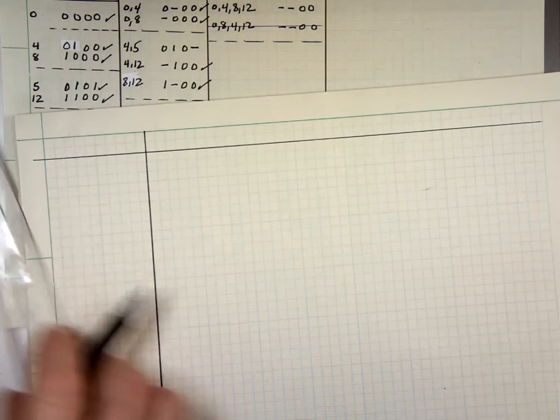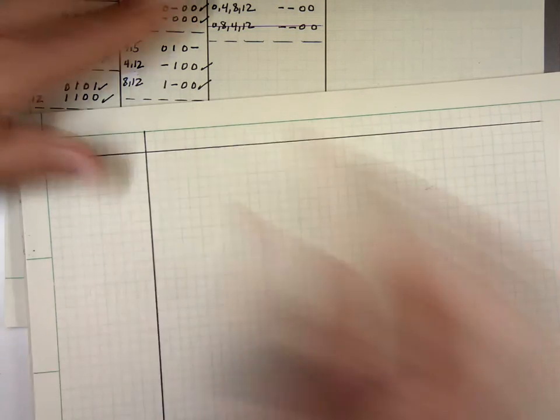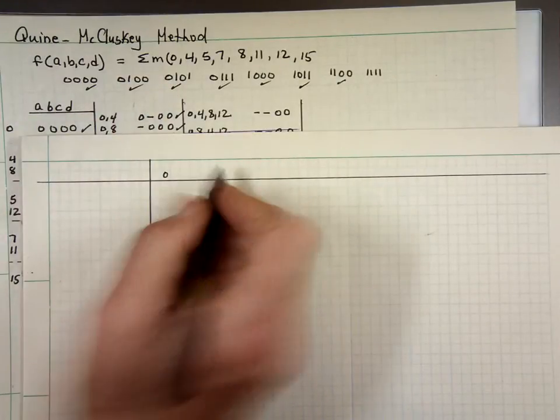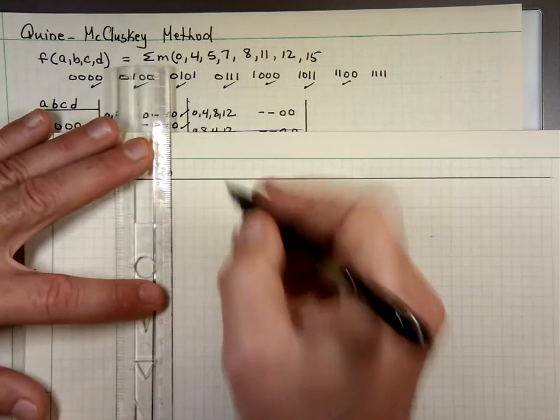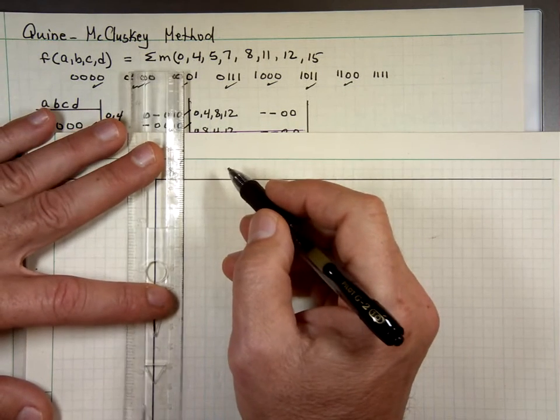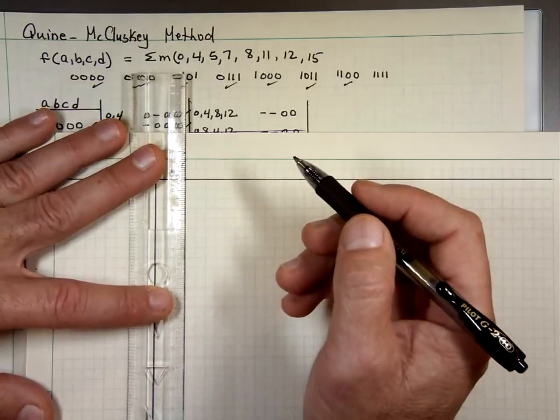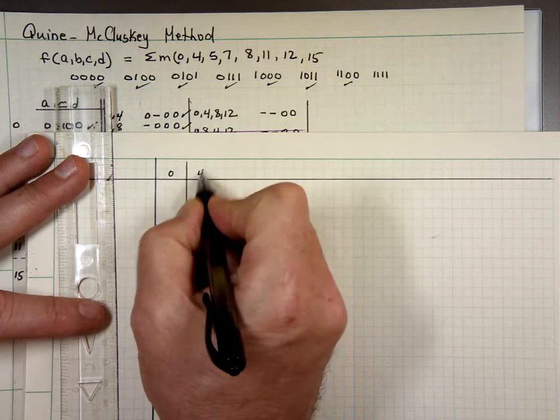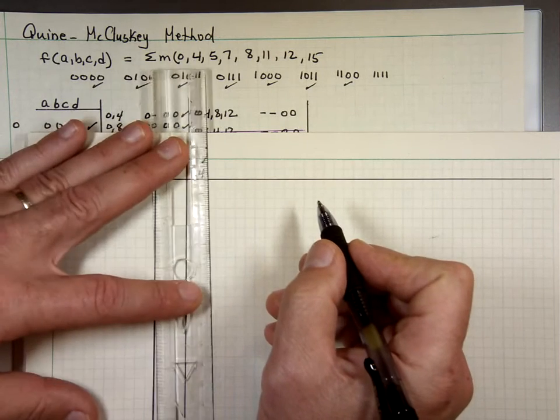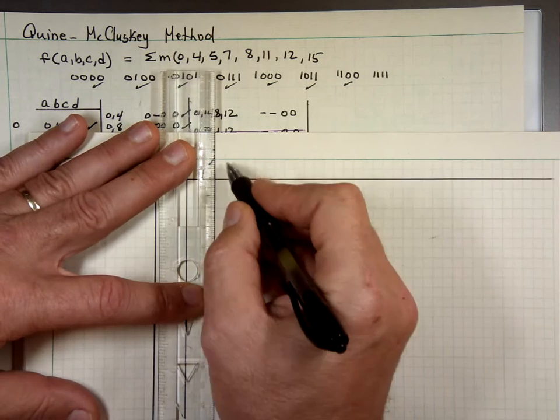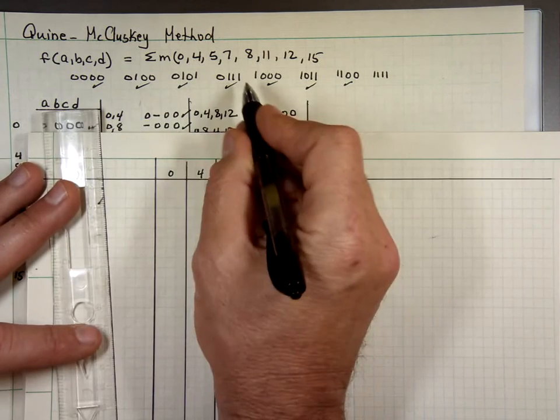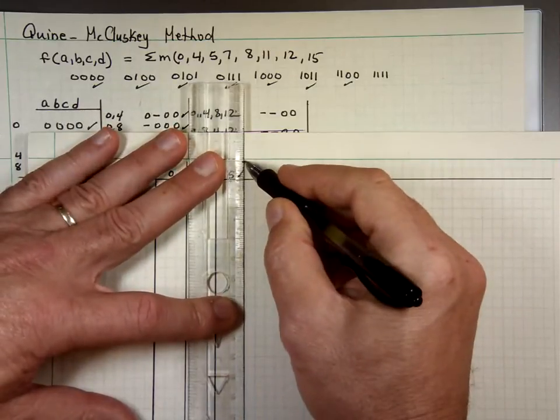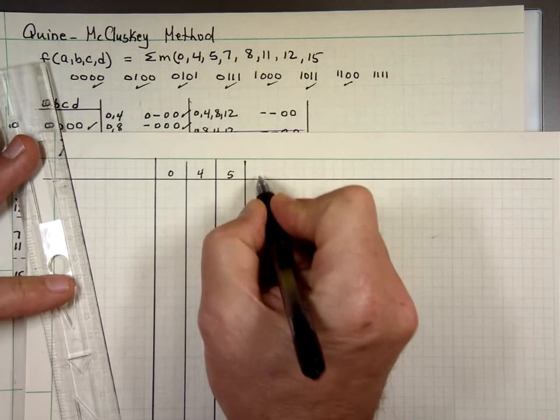On the top, I'm going to write all the ones we have here. Here's the 0. And maybe I'll put lines between them so I get to know that's the 0. I don't need the lines, but I'll put it anyway. This is the 4, so I know I don't screw things up. This is the 5. This is the 7.